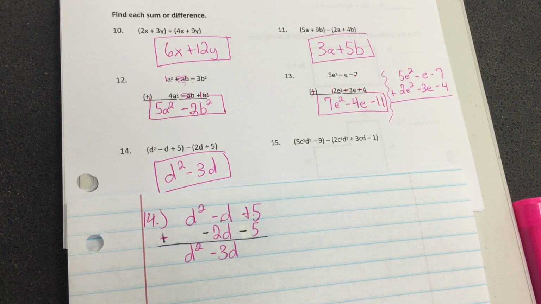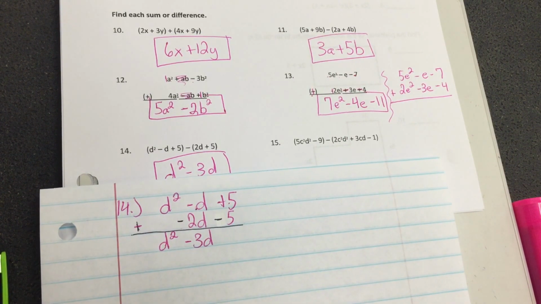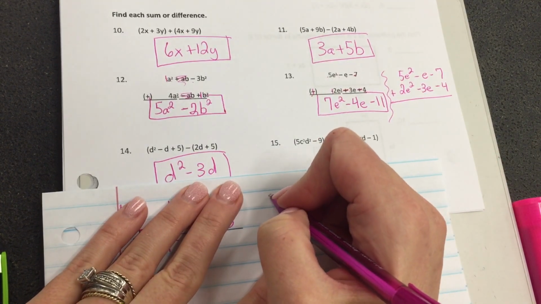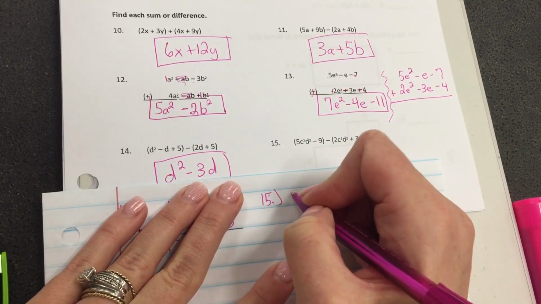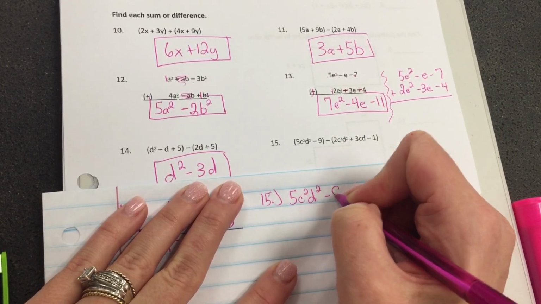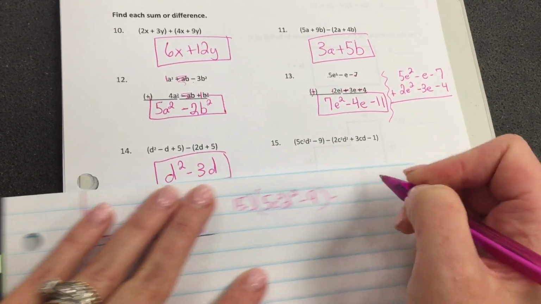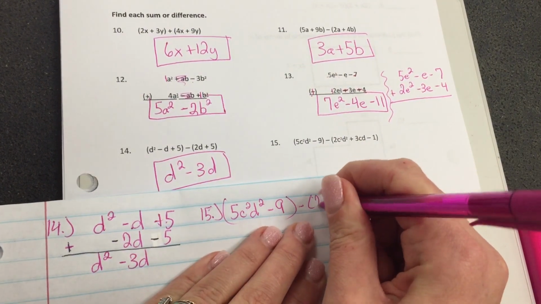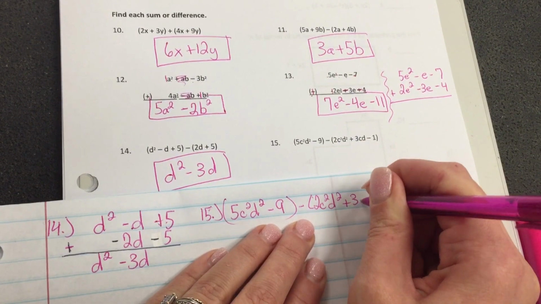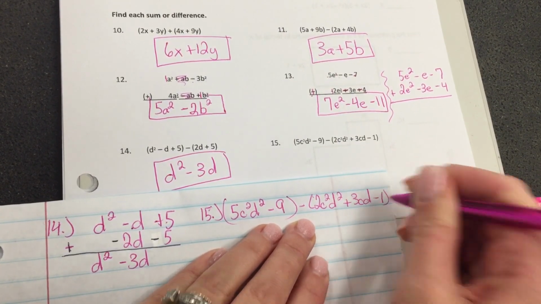Number 15, we have another subtraction problem. So let's write it out this way. I'm trying to do it a couple of different ways here so that you can see how we can do this. 2c squared d squared plus 3cd minus 1.